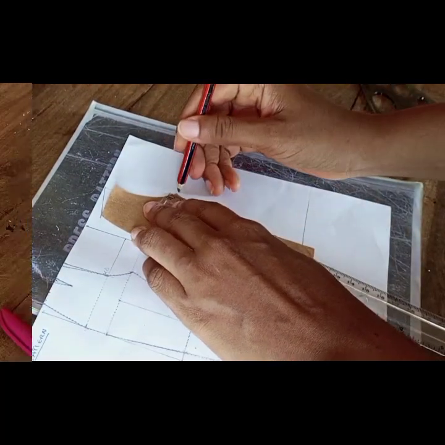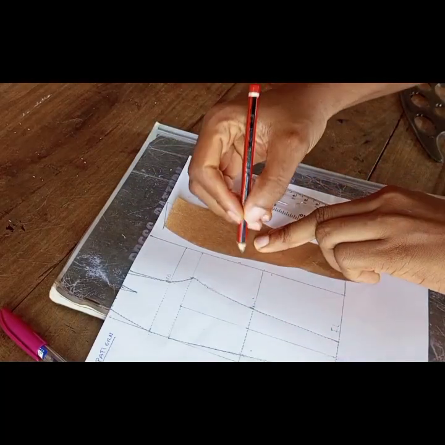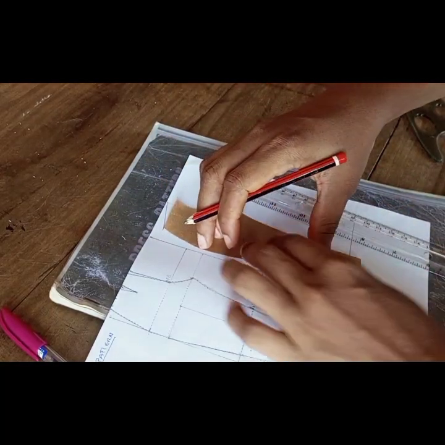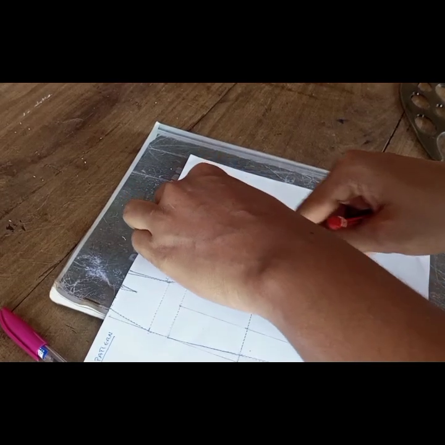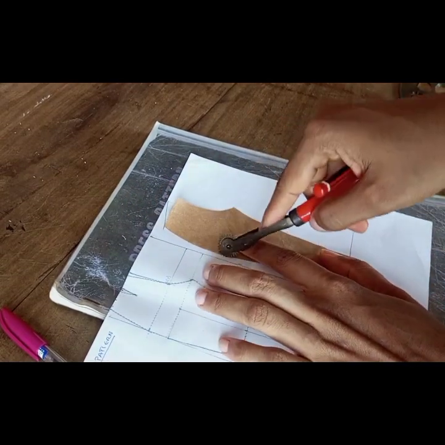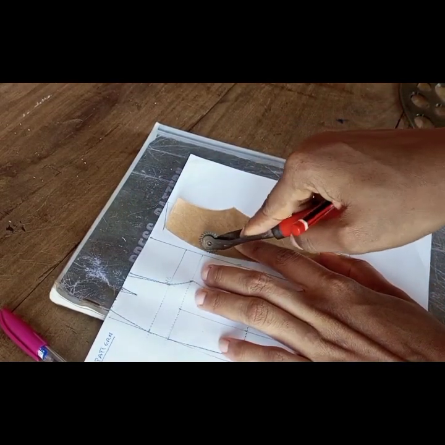Please do pin this pattern on the block we are about to draft for the center back, for the back pattern, or trace it out if you want.